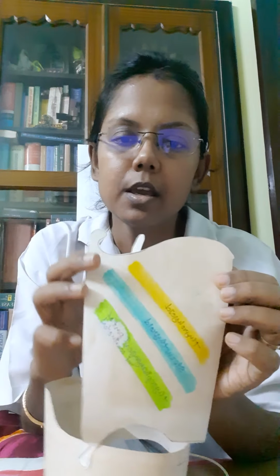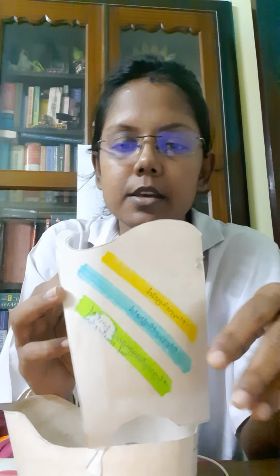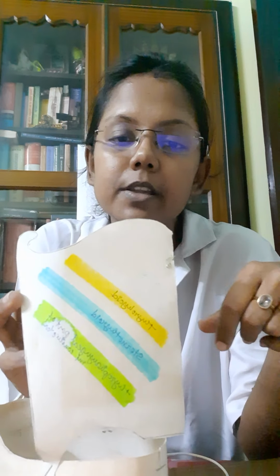Next, come to the outer surface. On the outer surface, there will be one oblique line which I have made in blue color like this, which will go downward and forward like this. And here will be attachment of three muscles.